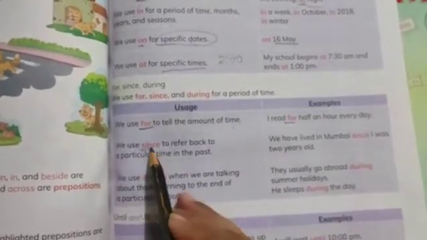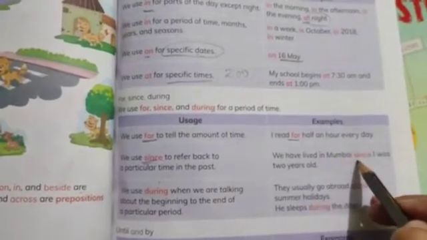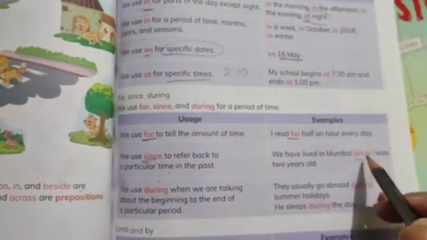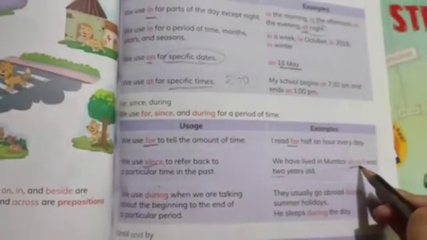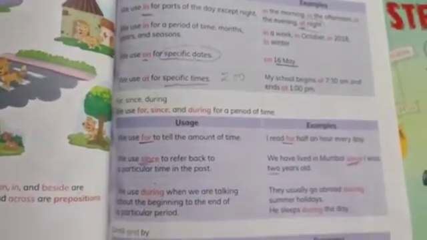For example, we have lived in Mumbai since I was 2 years old. So since when are you living in Mumbai? Since you were 2 years old, and today also you are living in Mumbai. So "since" is used when you refer back to a time in the past.